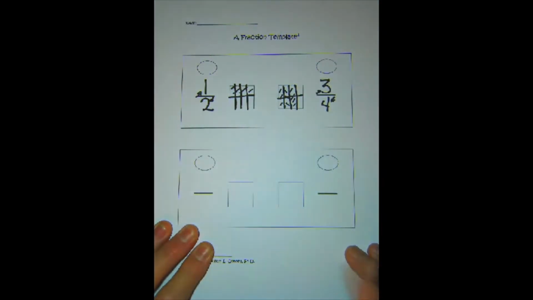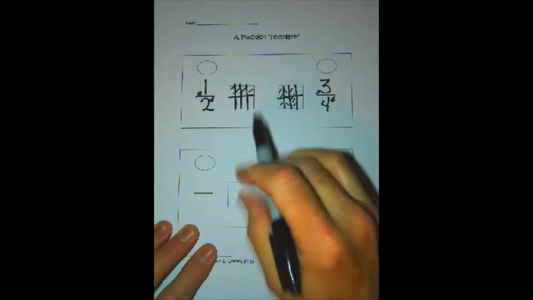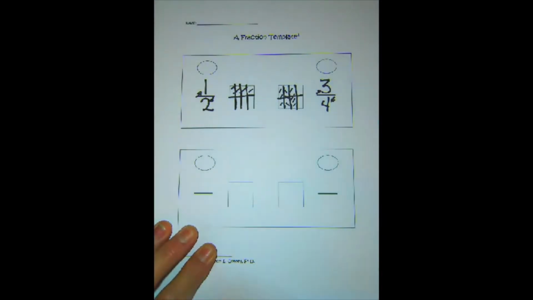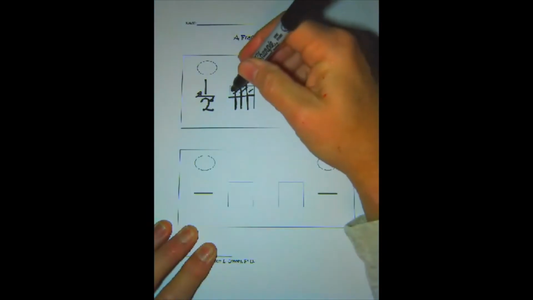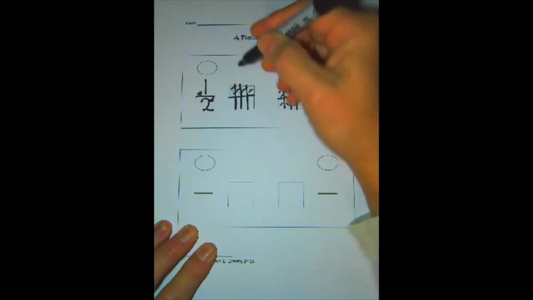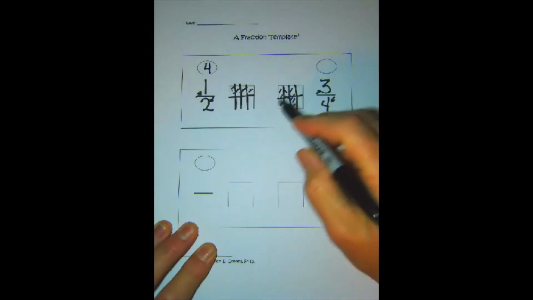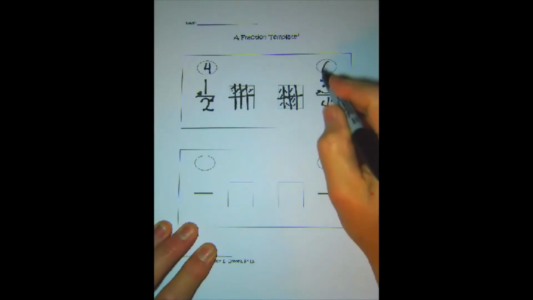Now, since we know that this is a unit square, that means that each of these pieces are the same size and the same shape. They're congruent with one another. And so we'll count them up. We have 1, 2, 3, 4, 4 pieces here. We have 1, 2, 3, 4, 5, 6 pieces here.